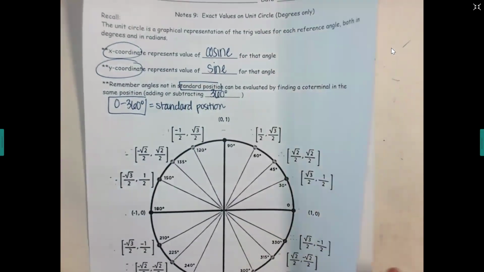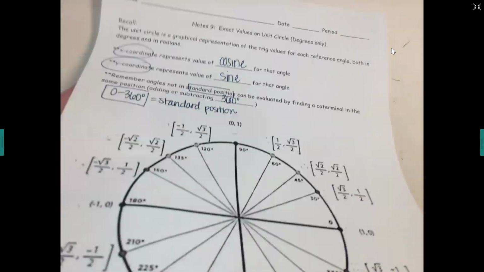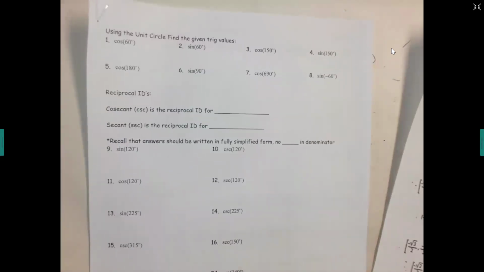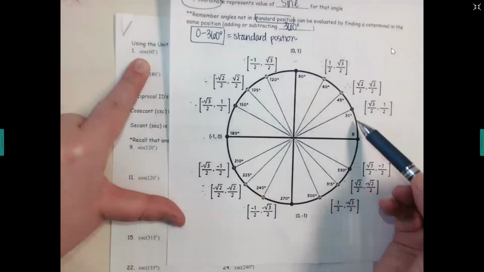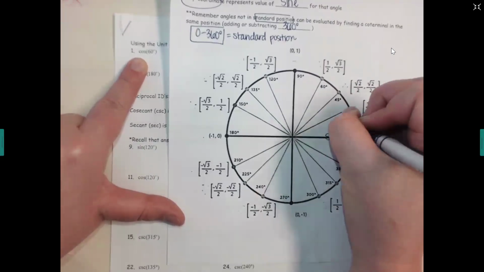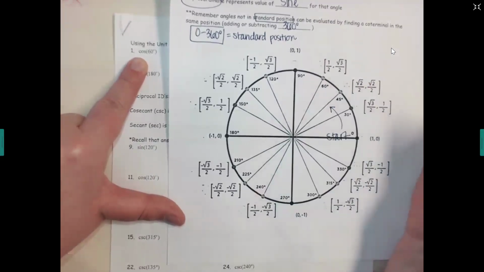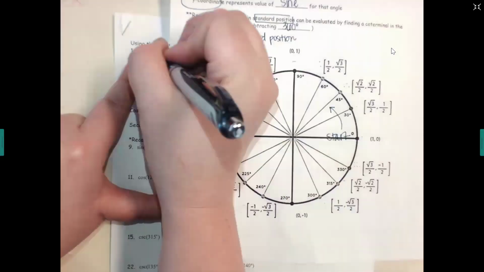So if you will, please, I'm going to take my first page of my notes and just pluck it off, because all of our examples are here on the second page. So it says, using the unit circle, find the given trig values. So if I want the cosine of 60 degrees, I'm going to go on my circle here. I'm going to find 60 degrees. Remember, you're always starting from here and rotating this way for positive angles. So 60 is here. Cosine is 1/2.